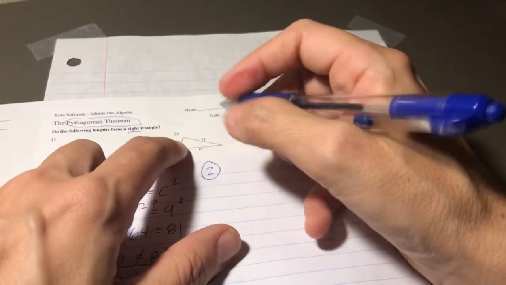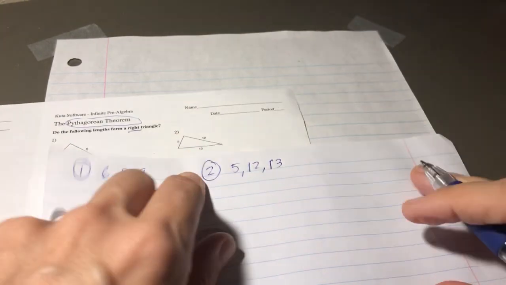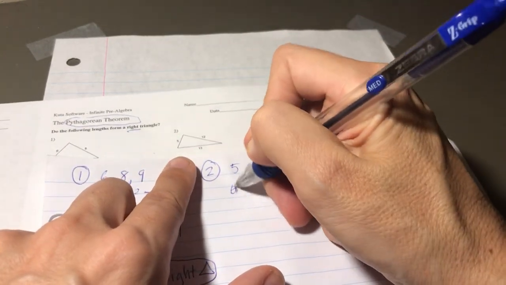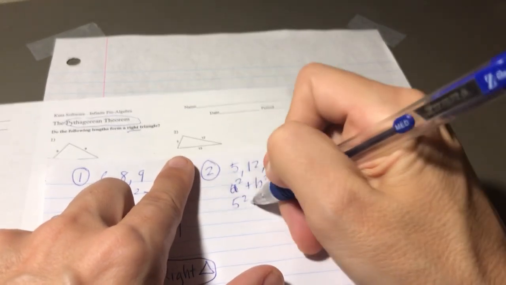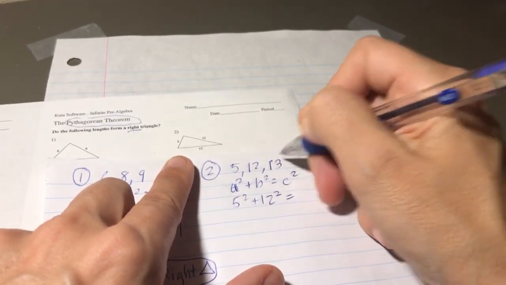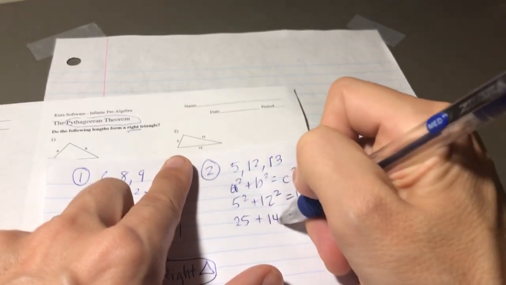I've got 5, 12, and 13. I've actually memorized this one. I know this one's going to work, but let's watch it happen. So a squared plus b squared is c squared. 5 squared plus 12 squared should equal 13 squared if and only if it's a right triangle.